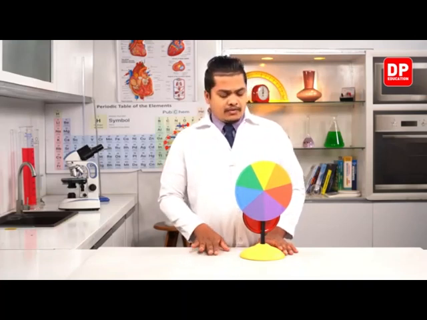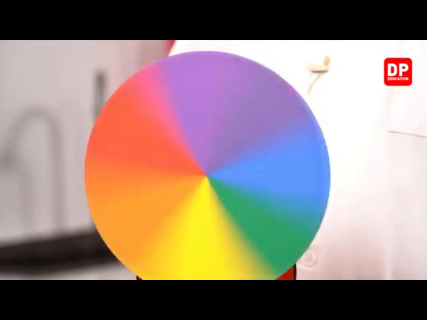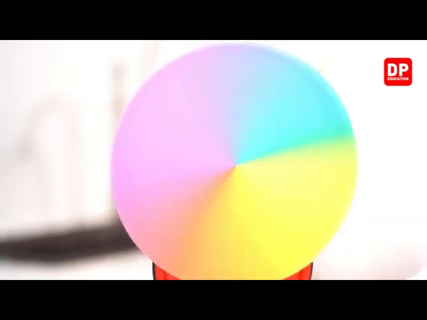Okay, right, now let's rotate this and we'll observe whether we can obtain the white color or not. You have to rotate very fast, my dear children, like this. Now you can see, when rotating very fast, we can observe the white color, my dear children. Observe the white color. Right, I think you can observe the white color very well.